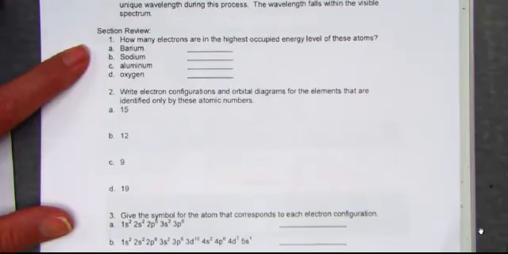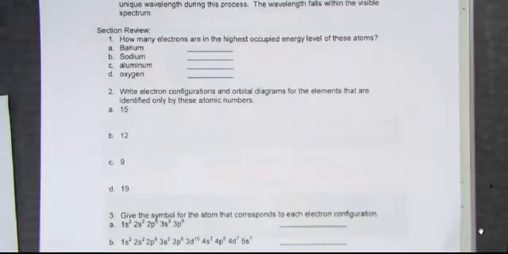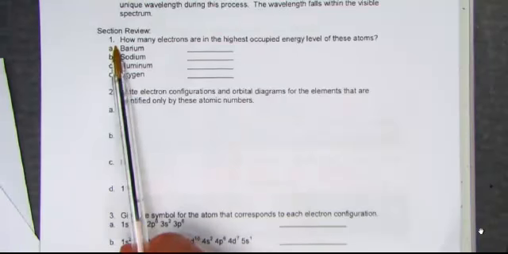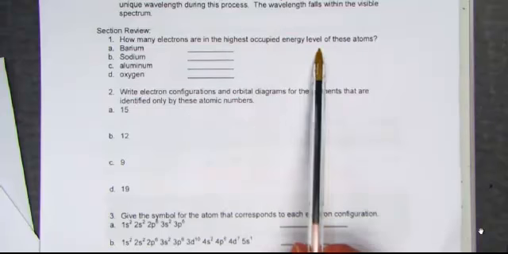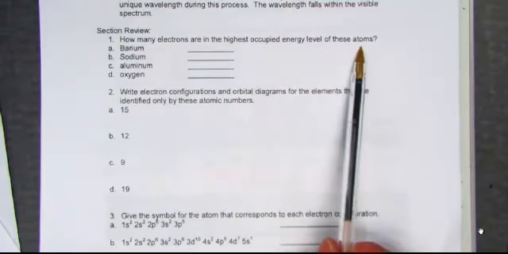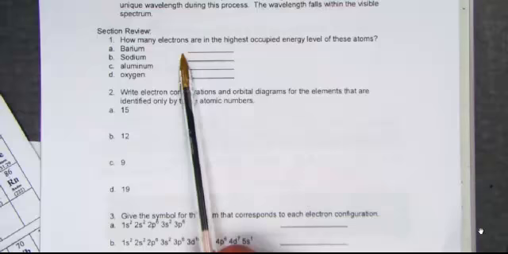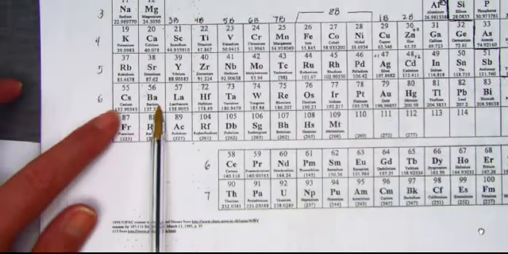So I'm on page 6 of my note pack. Section review allows me to just solidify some learning that has gone on so far. Read with me. How many electrons are in the highest occupied energy level of these atoms? The highest occupied energy level. The first element is barium.